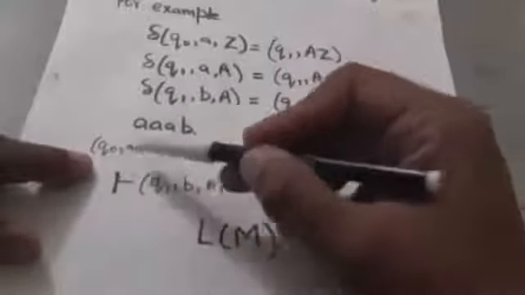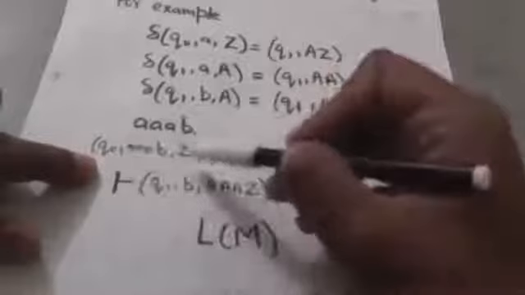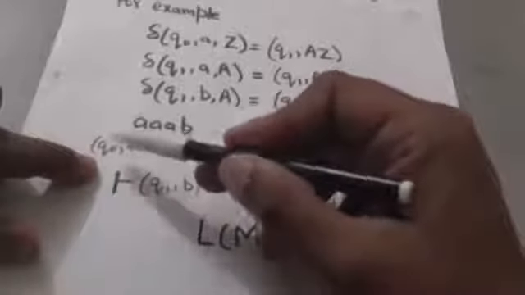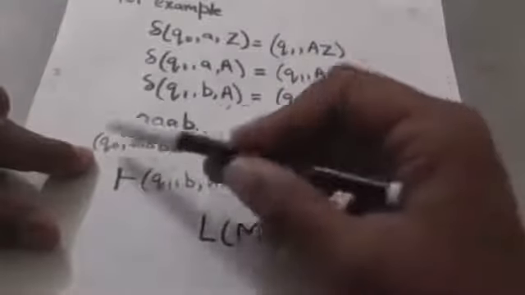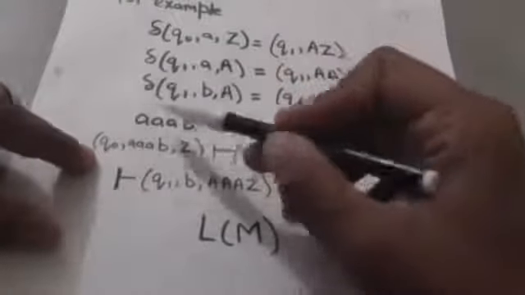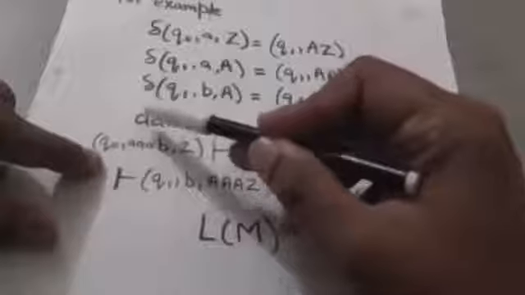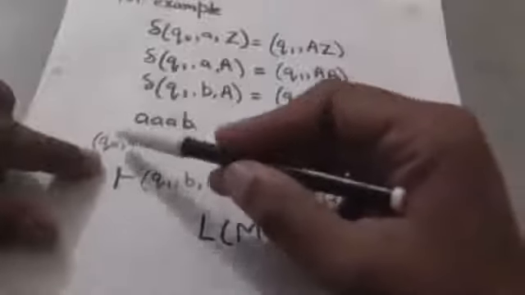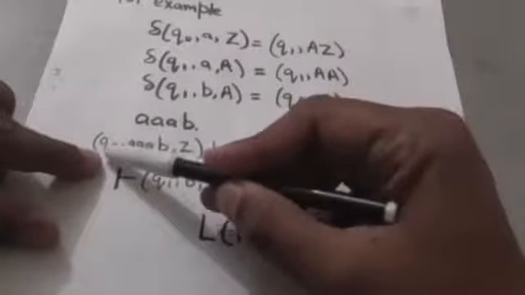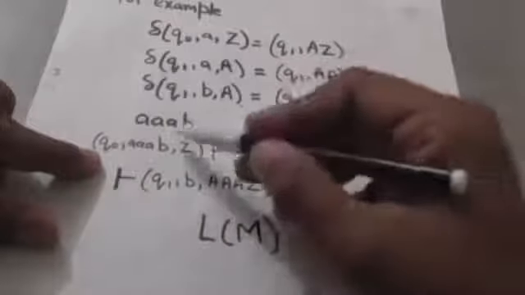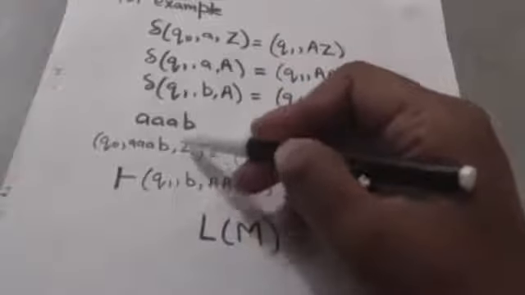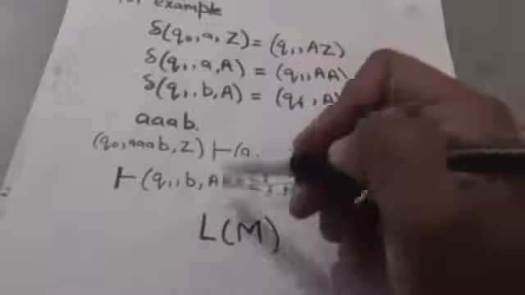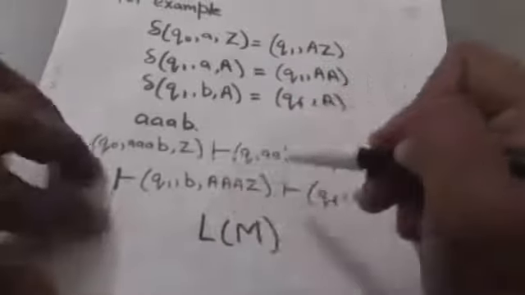So its initial configuration will be this one. Q0 is the present state, and Z is the top element of the stack.